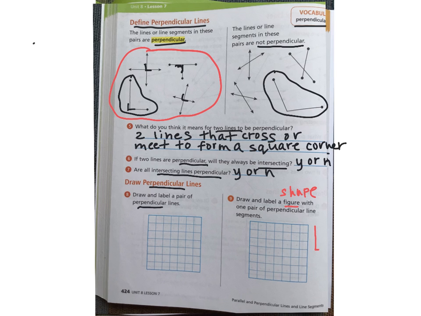So if I have something like this, okay, if that's my shape, do I have that perfect square corner? Okay, and do I have two lines that meet? And then they want you to label it. So you could call it simply A, B, C. Okay? All right, and then one more page, guys. So meet me on page 425.